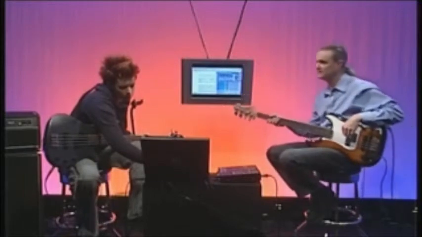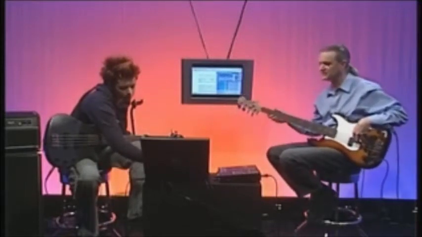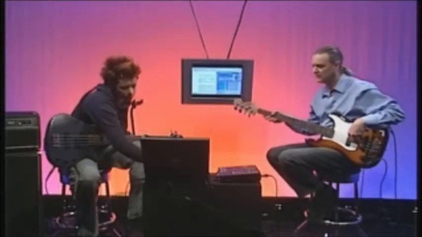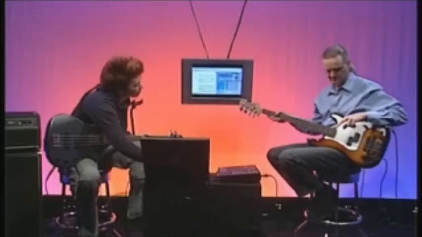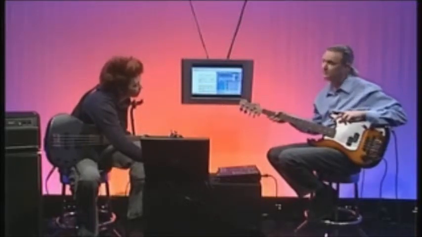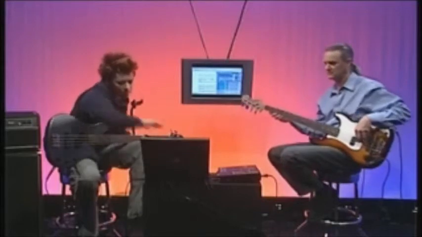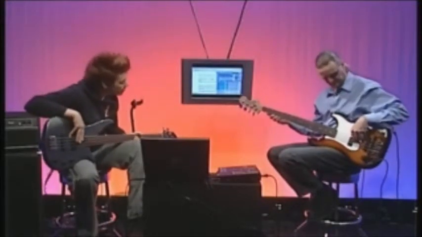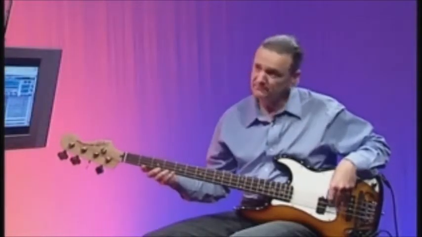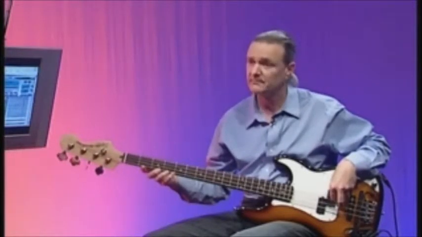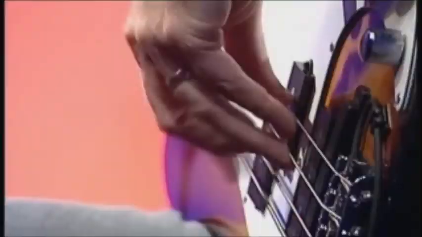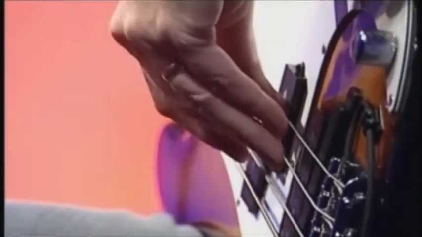So let's try the second exercise, which is exactly the same. Open A string, quarter notes and eighth notes, but the fingering is now different. It's still alternating, but we're just leading with the second finger this time. All right then, give us an example. Here it comes. So starting with the quarter notes, which we know, and then leading with the second finger.